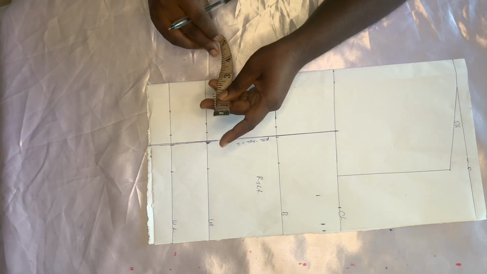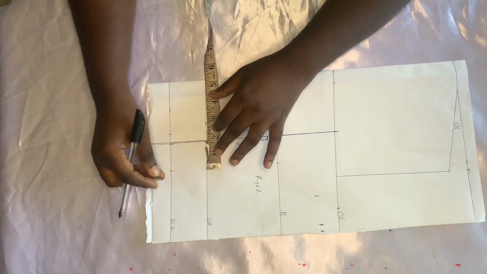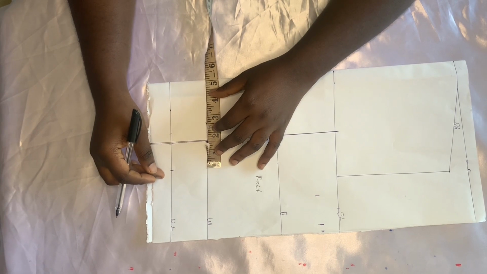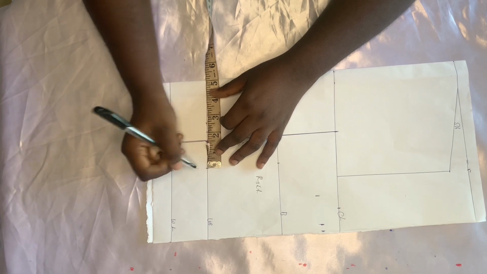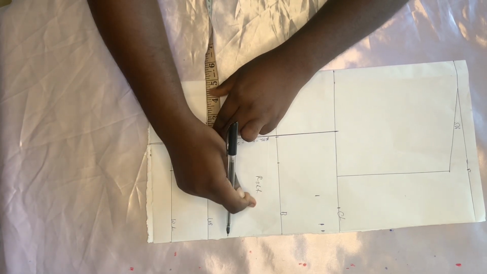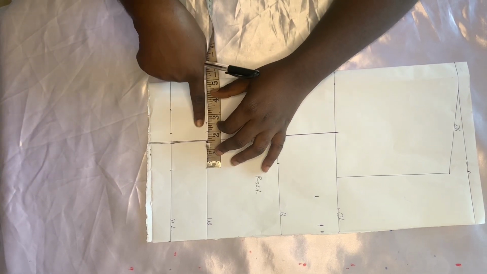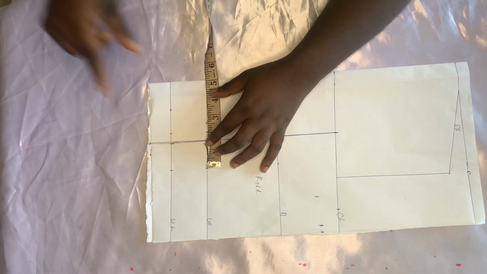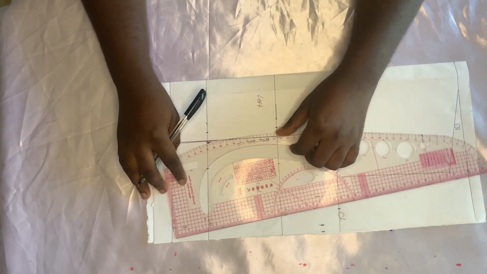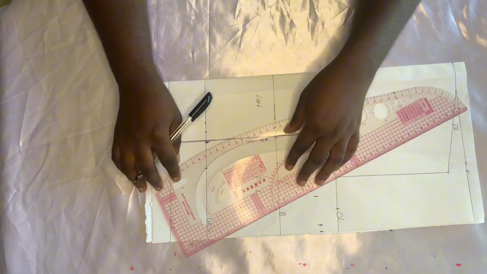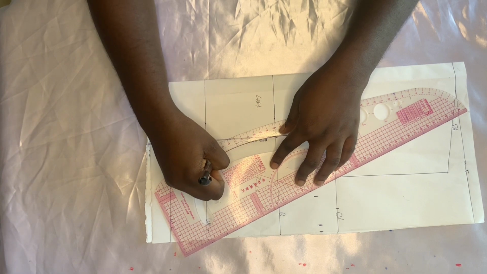What you do now is you are going to take your tape. We are going to be inserting 2 inches. So the 2 inches, you take it from your underbust, so you mark 1.5 inch to the right and 1/2 inch to the left. So you do it for both the underbust and the waistline. Take your curve ruler, and you're going to connect it to your bust line. Okay, so we are doing it this way.